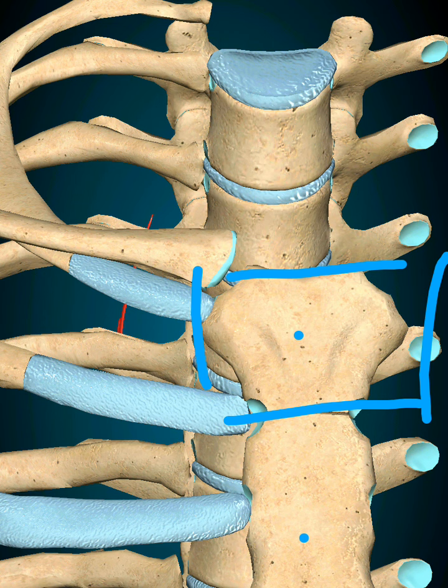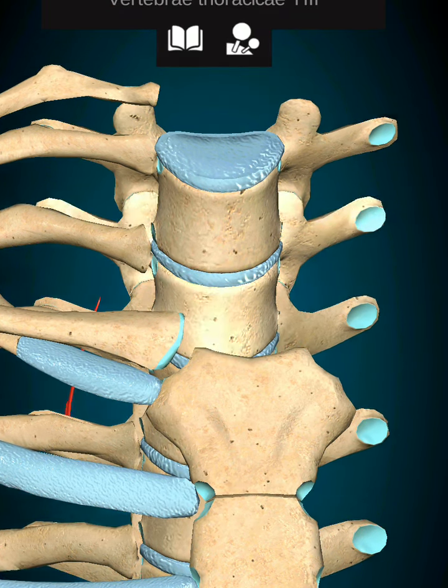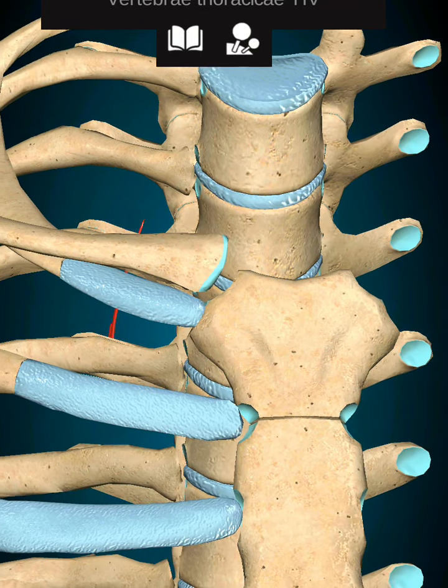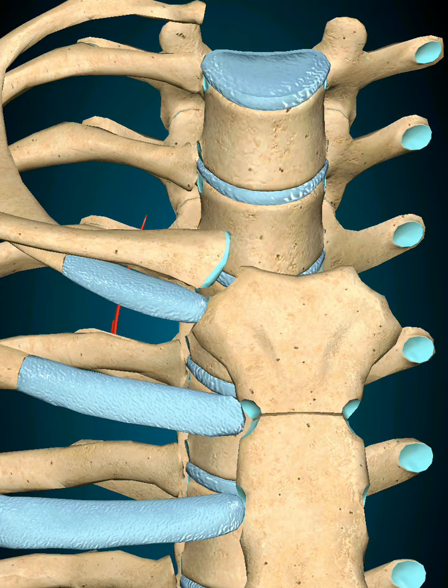Then its location is that it is located opposite the third and the fourth thoracic vertebrae, the ones that are highlighted.